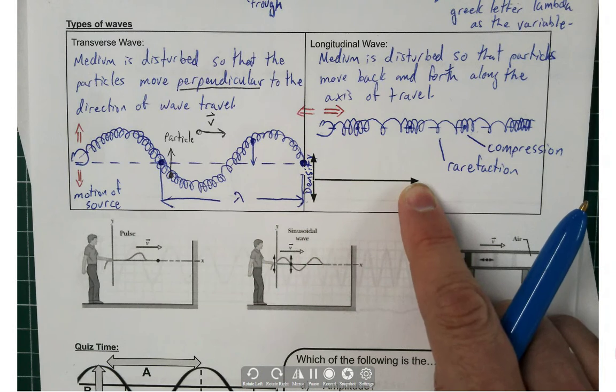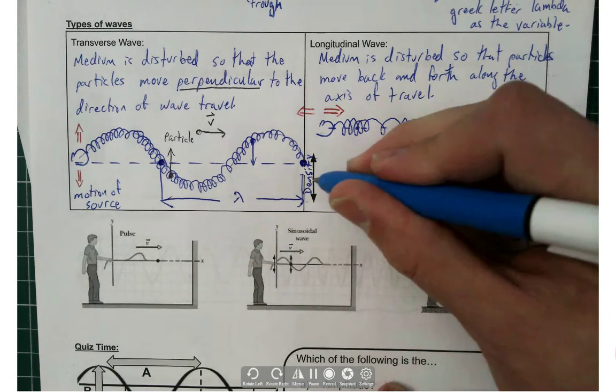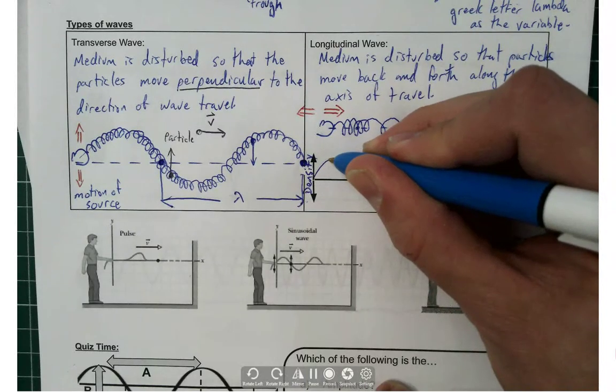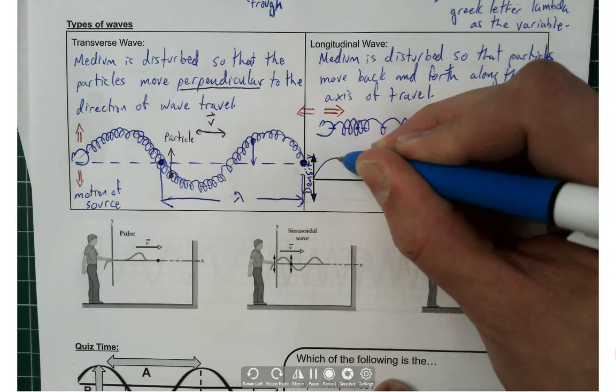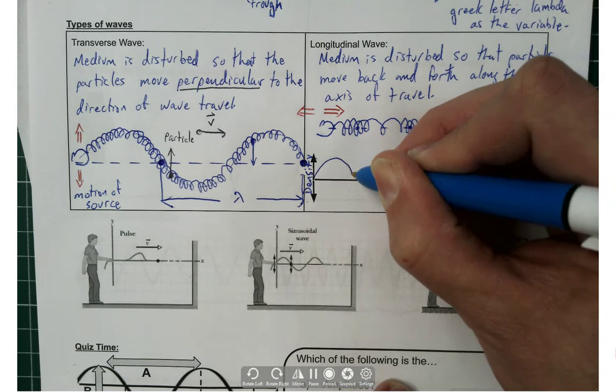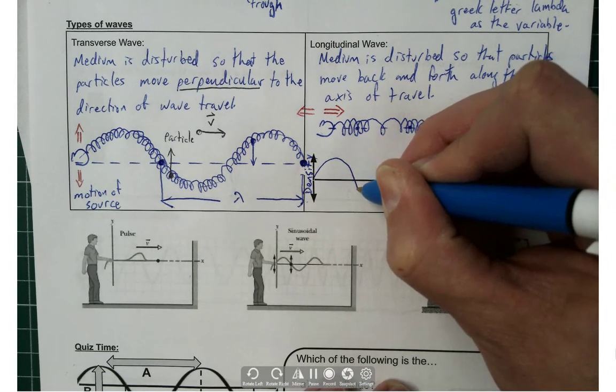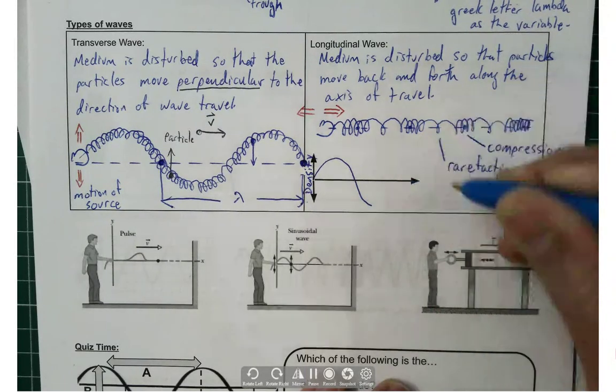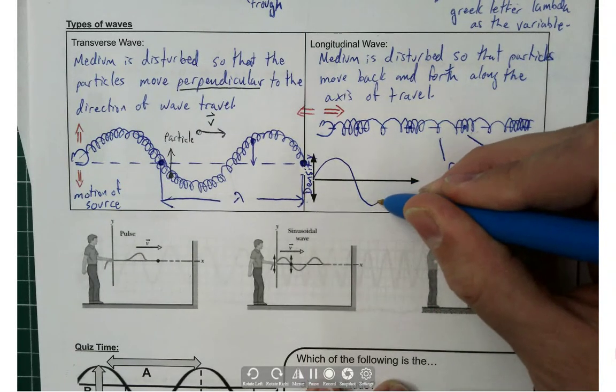It's just sitting there. But when I push on the spring, the density gets higher. And then when I start to pull back again, the density gets lower until I pull fully back, the density becomes really low. And then I push forward again.